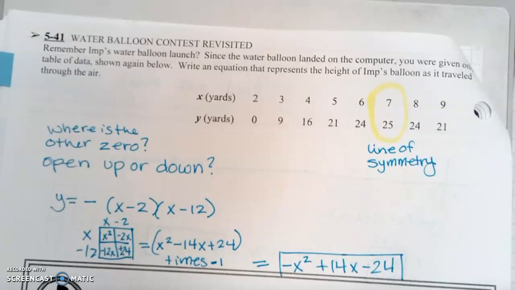Write an equation that represents the height of IMP's balloon as it traveled through the air. Okay? So remember, for IMP's information, it started giving us points, and then the computer got hit by water and the computer stopped working, right? So we want to see, can we get any information?